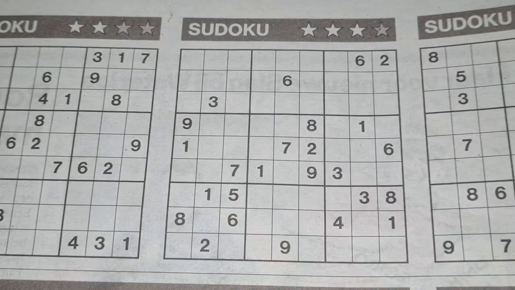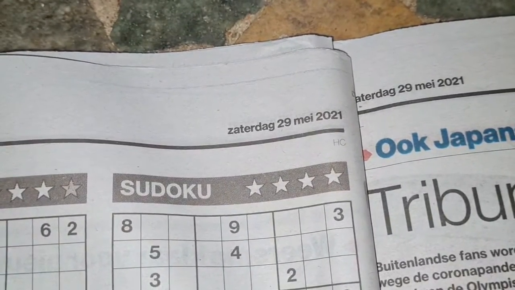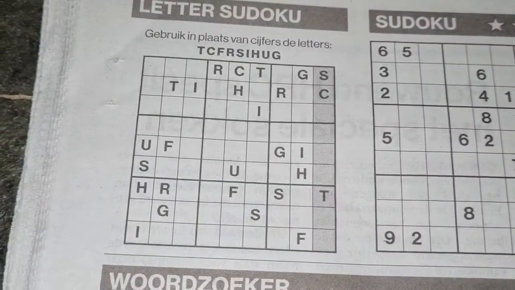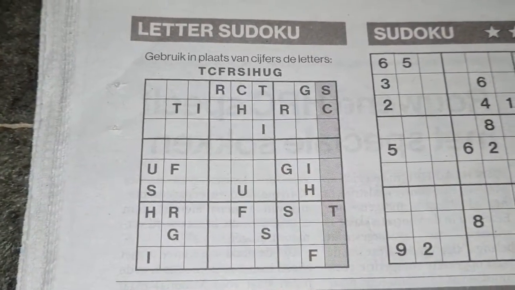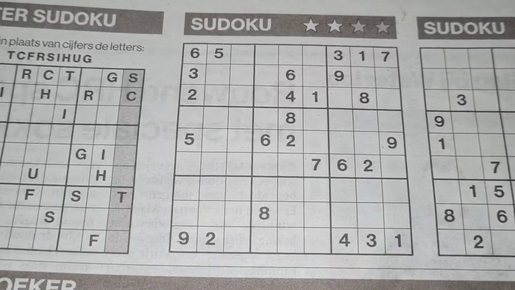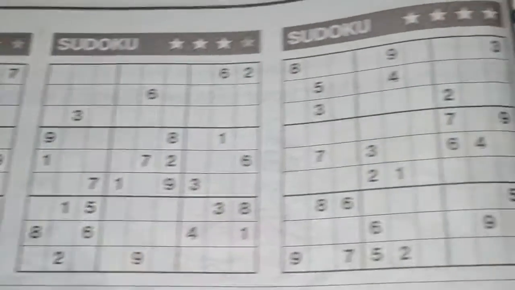Today, in the additional of today's newspaper of a Saturday, yes, it's Saturday, May the 29th, 2021. We have here seven puzzles and Sudokus. The first one, letter Sudoku. Second one, Sudoku with 2 stars. Third one, a 3 stars Sudoku.